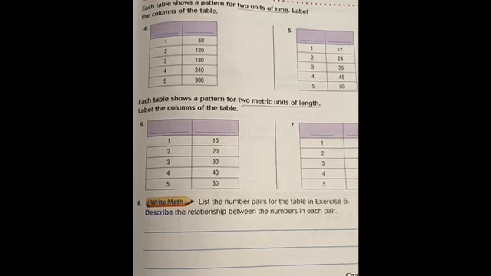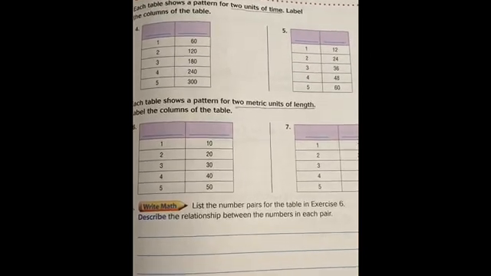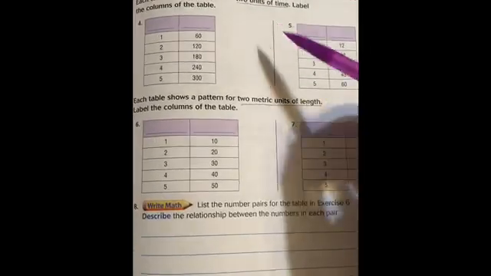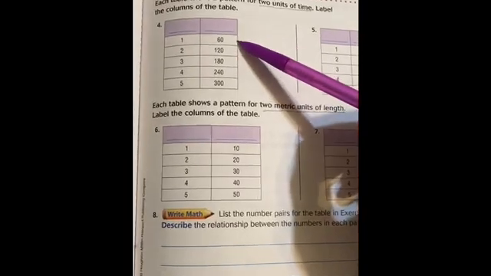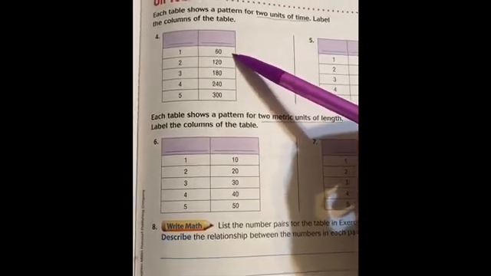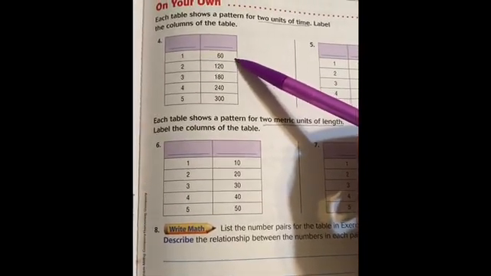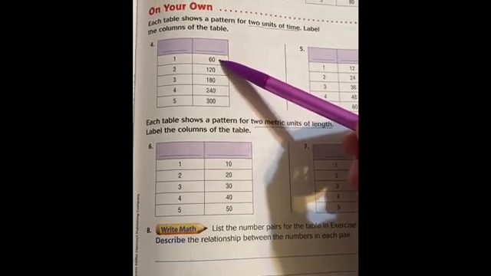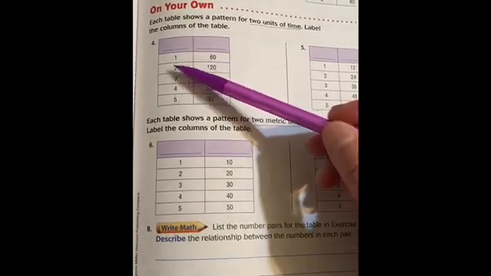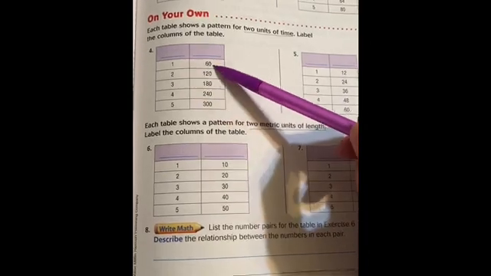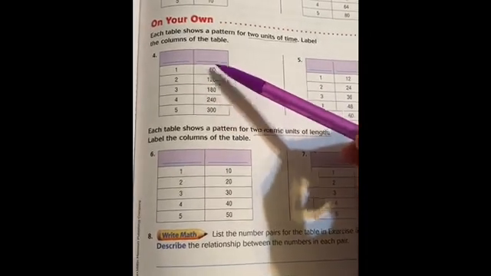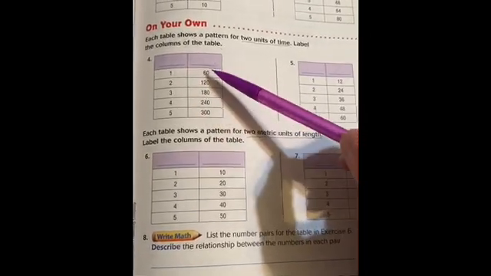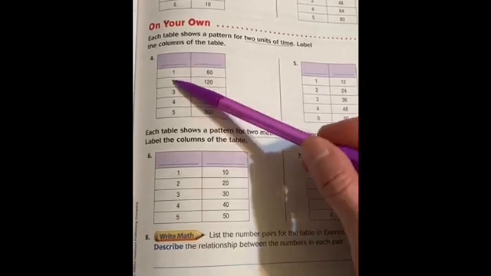All right, looking at number 4, 2 units of time. So I think I can think of 2 different ways we could label this. So what do we have? 60 and 1. So I know there's 60 seconds in a minute, but I know there's 60 minutes in an hour, so you could do it either way.